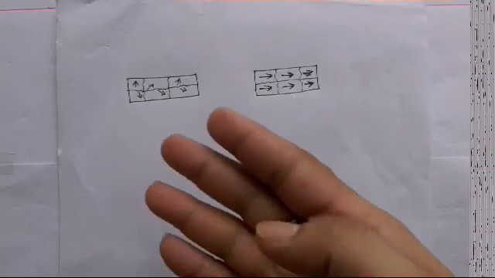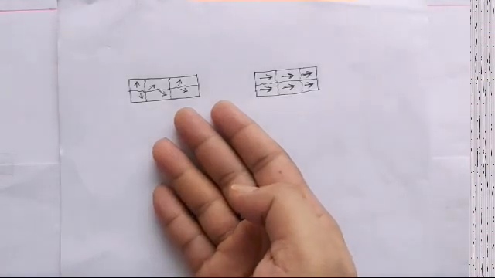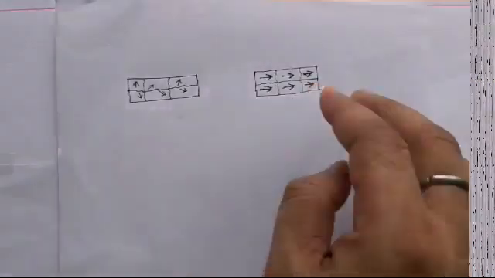So, in an unmagnetized piece of ferromagnetic substance, these domains are oriented haphazardly in whatever direction they may be. But under the influence of an external magnetic field, they are directed towards the field. So, this increases the magnetic effect.